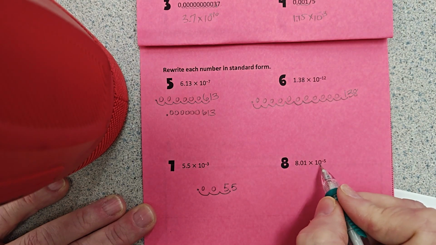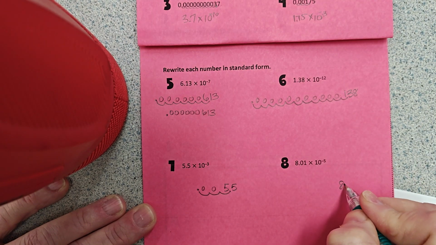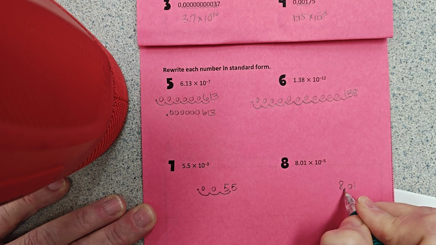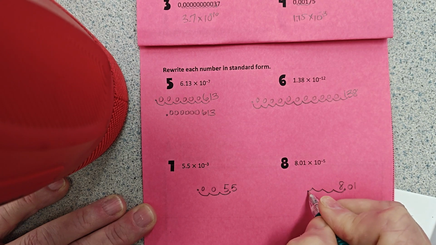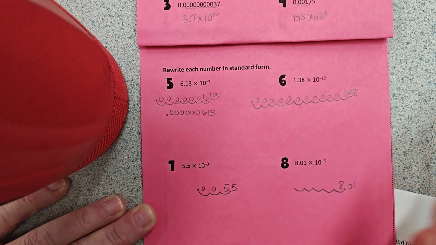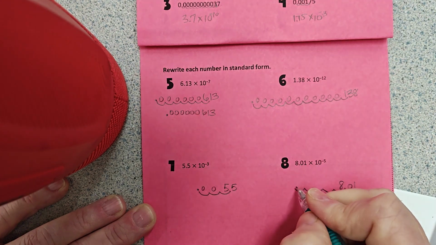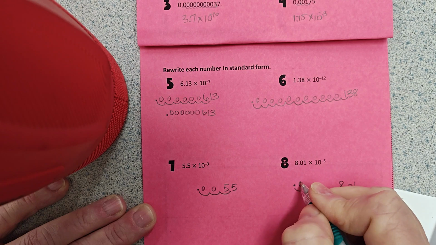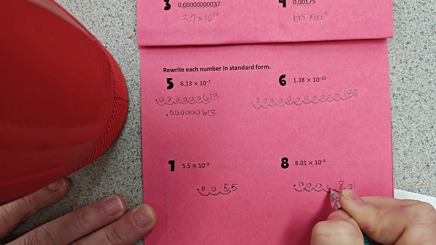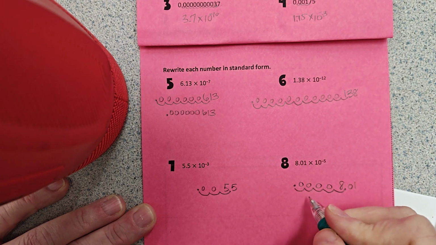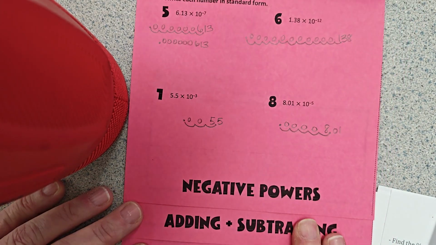Right here, we're moving it 5. So we have 8.01. Move it 1, 2, 3, 4, 5. My lead is killing me today. So we're going to put the decimal here. Add zeros into all of the empty spots, and that is your answer. Okay, that's it for negative powers.